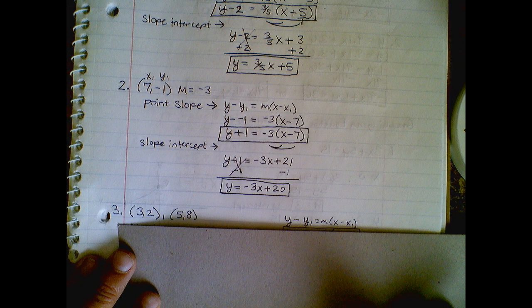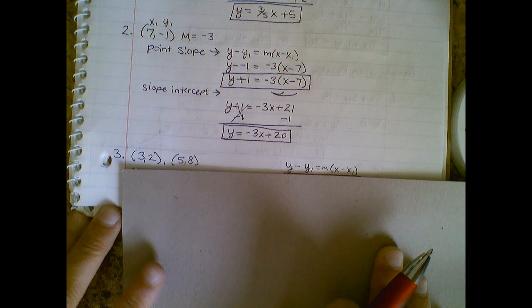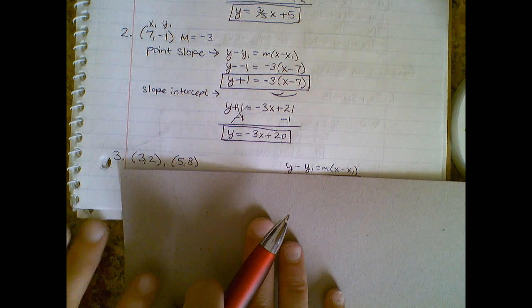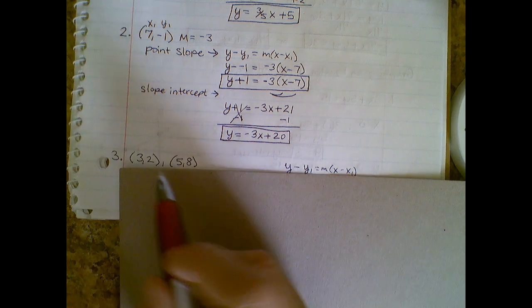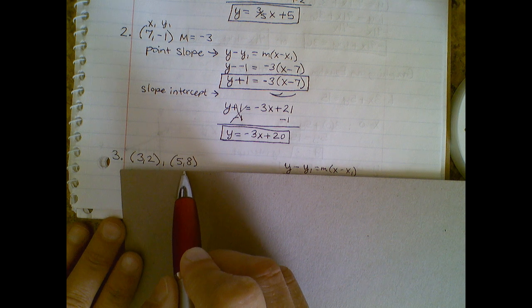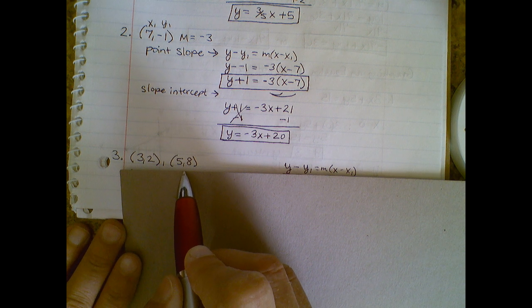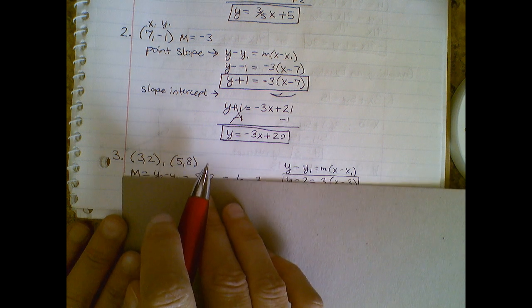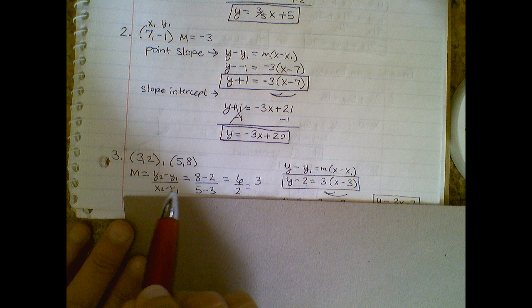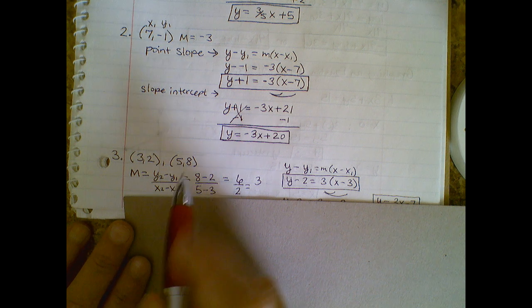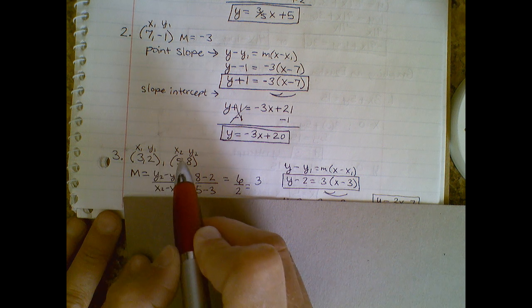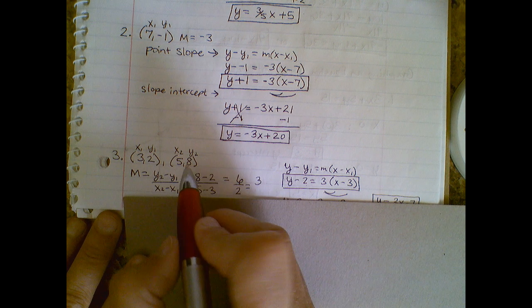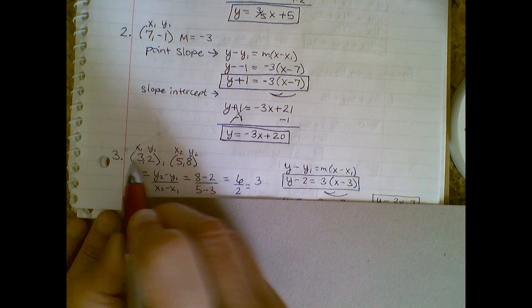Now, our third example, I'm going to give you a little bit different information. We're going to do the exact same steps, but instead of giving you a point and a slope, I'm just going to give you 2 coordinates. So if I give you two coordinates instead and I don't give you a slope, we need to use our slope equation to find it. So think about our slope equation, difference of our y's divided by difference of our x's. So we have our x1, y1, x2, y2. And that just means what is the x and y of our first coordinate, what is the x and y of our second coordinate. So then we take our 8 minus 2 and then 5 minus 3.